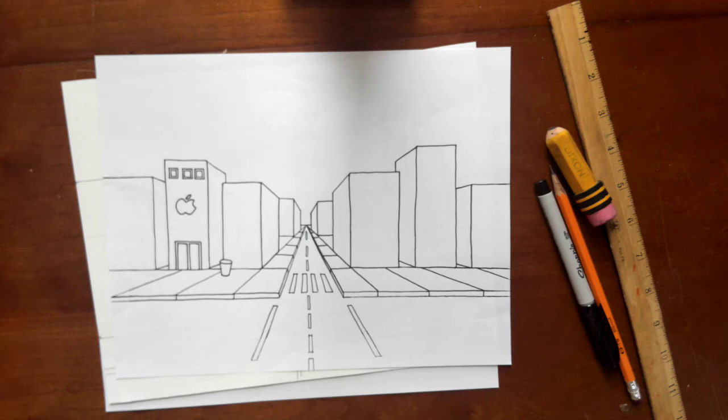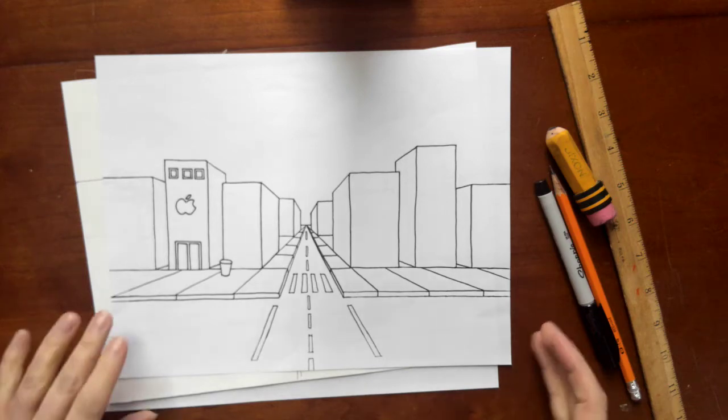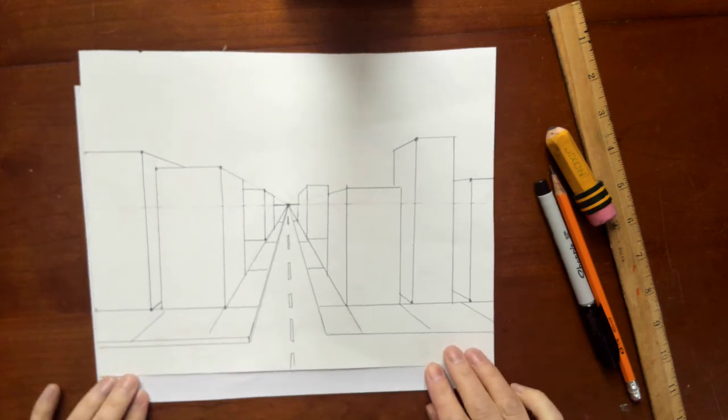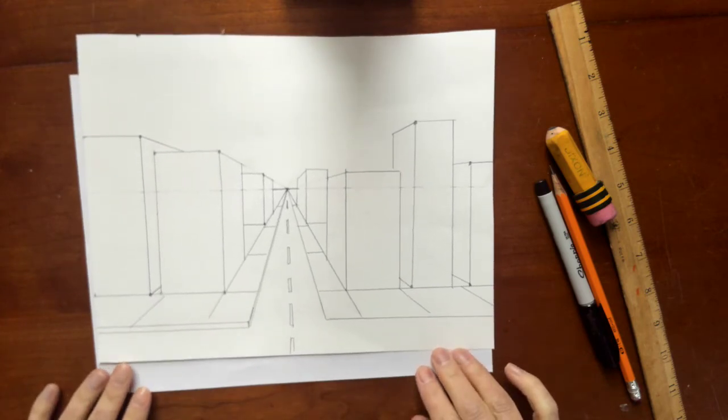Today we're going to continue our study of one-point perspective buildings in the design of your city street. So let's get started. Last time we met, we had started sketching out our basic building shapes. And now you get to add the details.